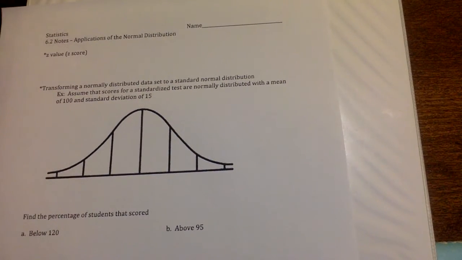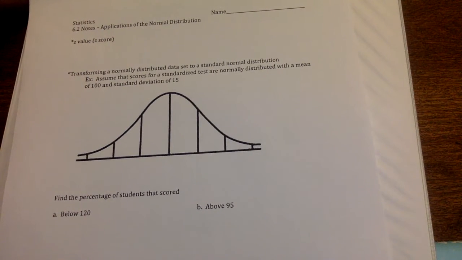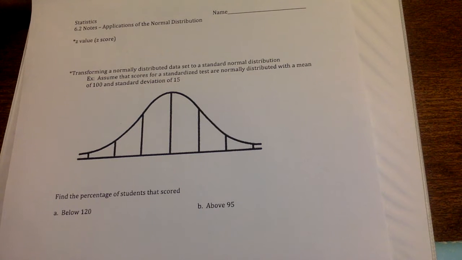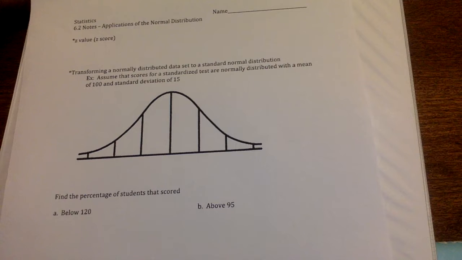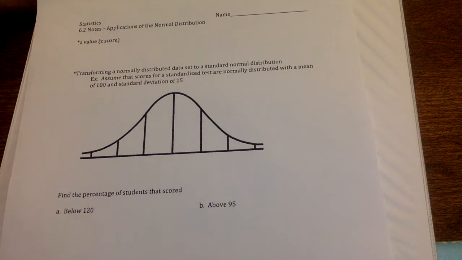Okay, so now we're going to move into 6.2 where we actually apply what we learned in 6.1. 6.1 was just telling you how the standard normal distribution works with your z-scores, and now we're going to do it with actual problems. There's only one extra step compared to what you did yesterday.